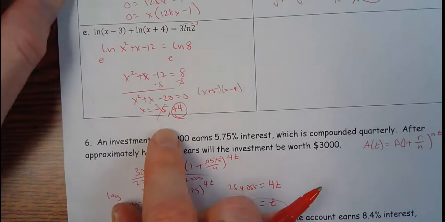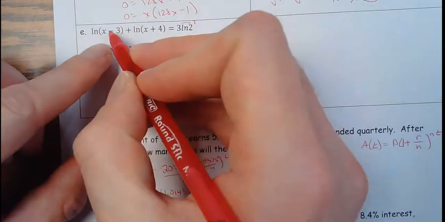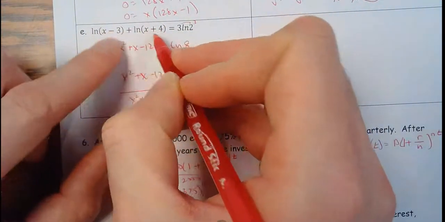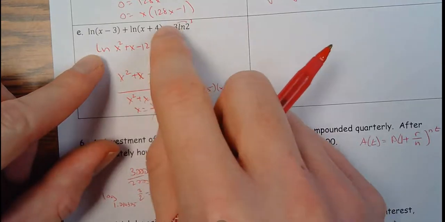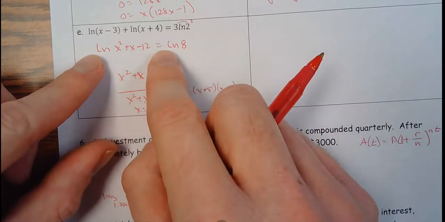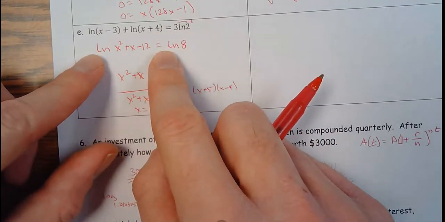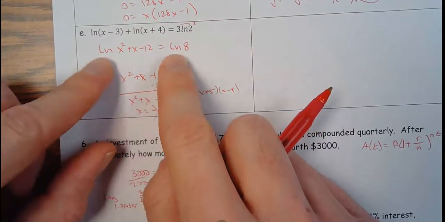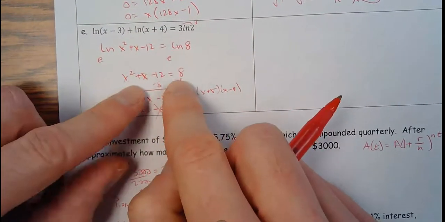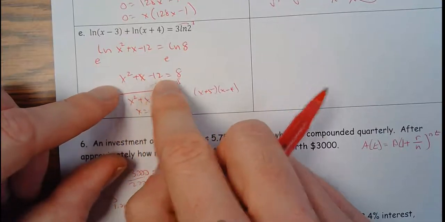So down here, I'm kind of following along. I've got a plus, so I've foiled these two together to get x squared plus x minus 12. I put that 3 up top, so it's natural log of 8. Now get rid of the natural logs by using a base of e. And it cancels out on both sides. That's nice. So I got x squared plus x minus 12 equals 8.